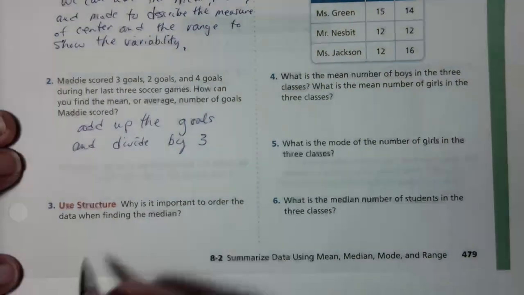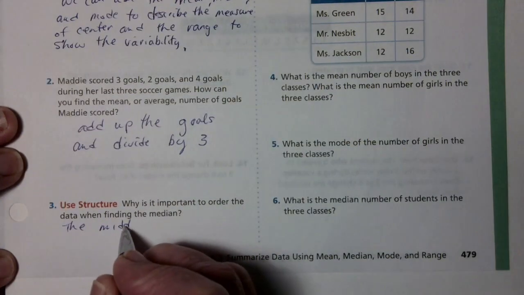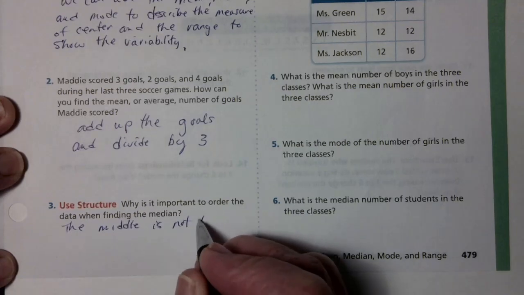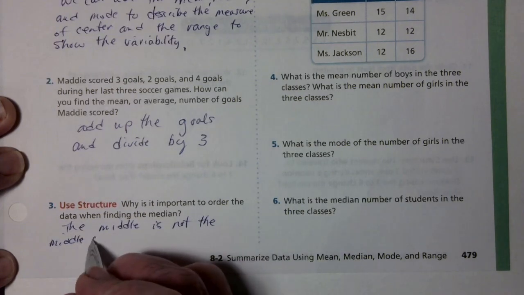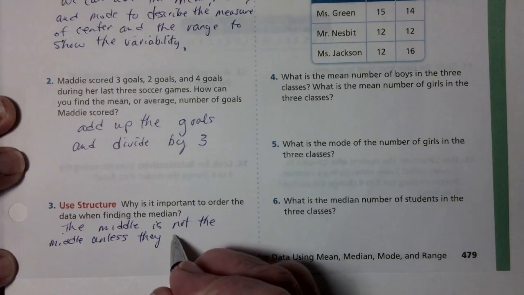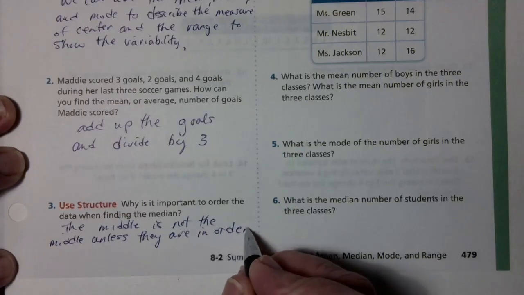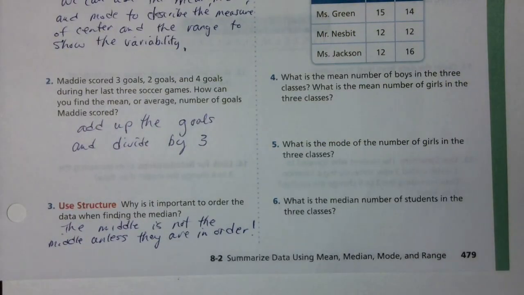The middle is not the middle unless they are in order. They have to be in order.